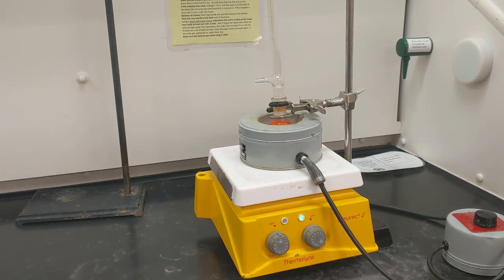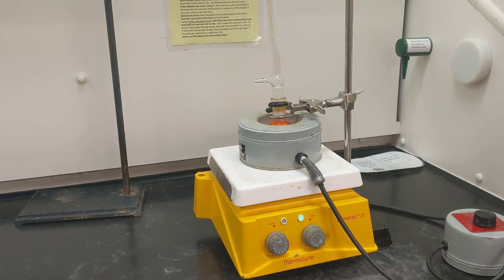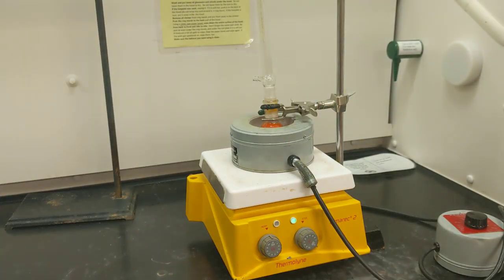The sodium chloride that I'm adding is going to be 1 gram, and then I'll let it heat for a little bit longer. All right, so I've got my sodium chloride in there. I'm going to heat that until everything dissolves.